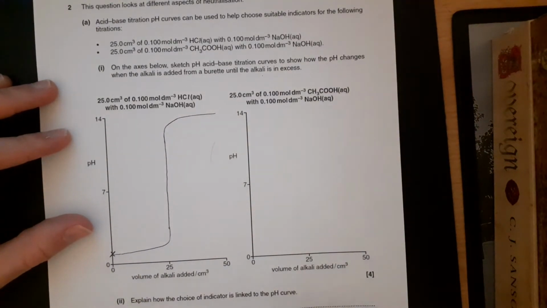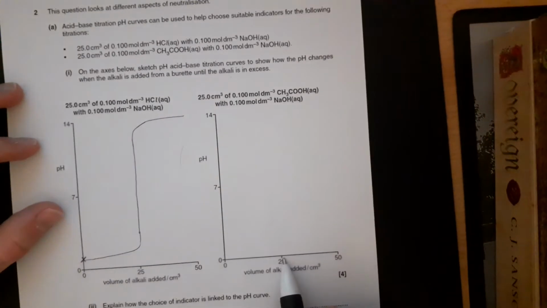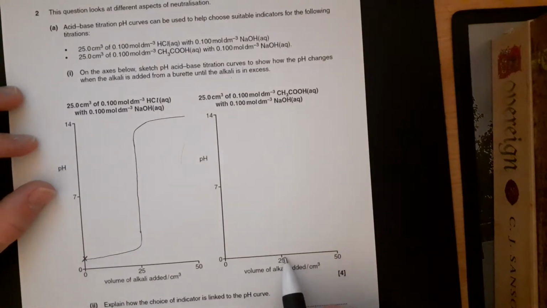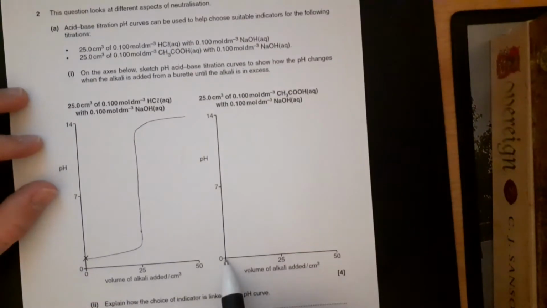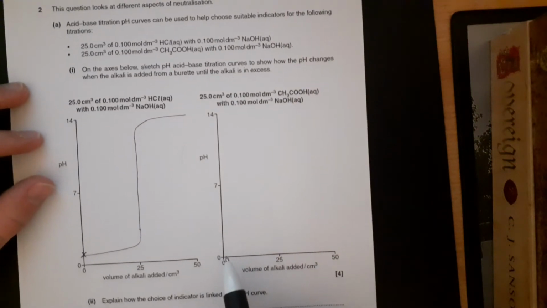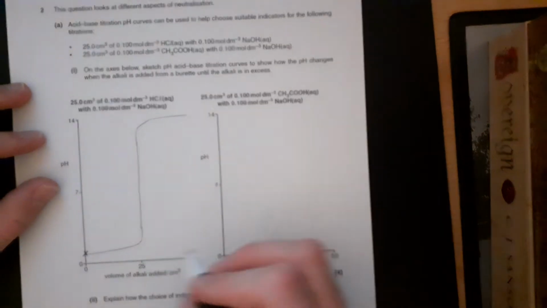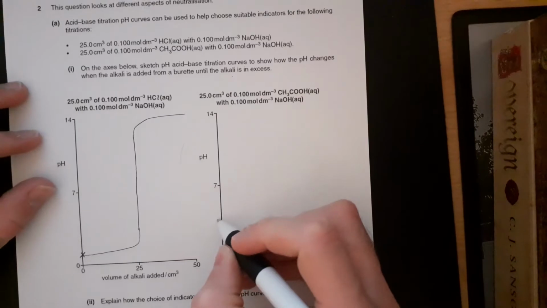Okay. Right, and then this one should be the same. But the only difference is we've got ethanoic acid instead of hydrochloric acid. So ethanoic acid is a weak acid, so therefore we're not going to start as low down. The starting pH is going to be a little bit higher. So if I was here before, I'm going to come up here somewhere.